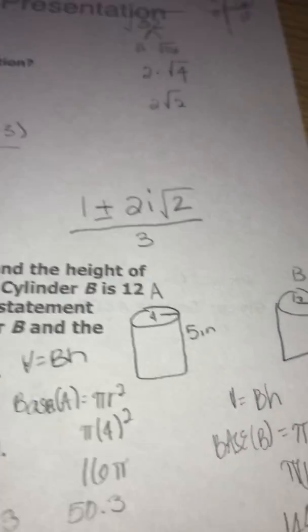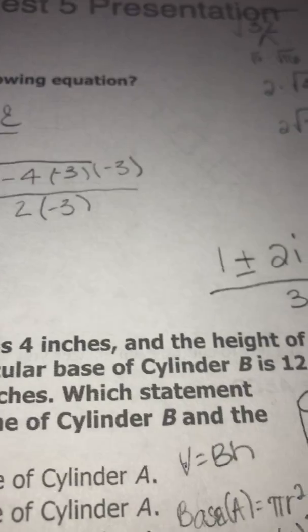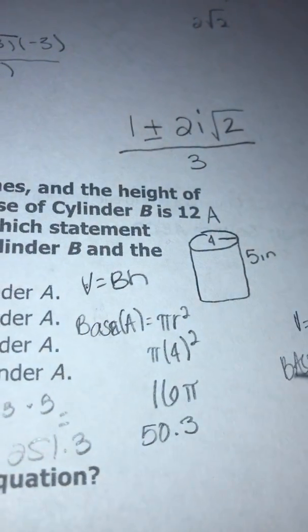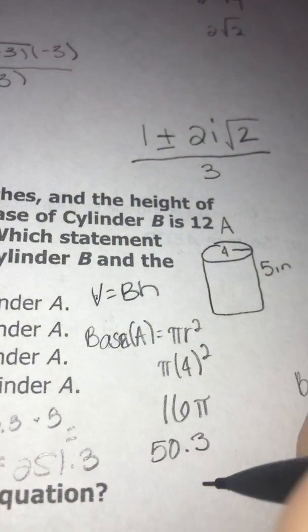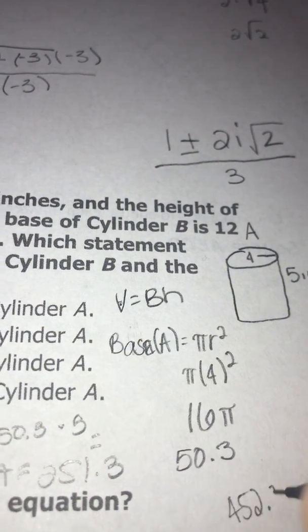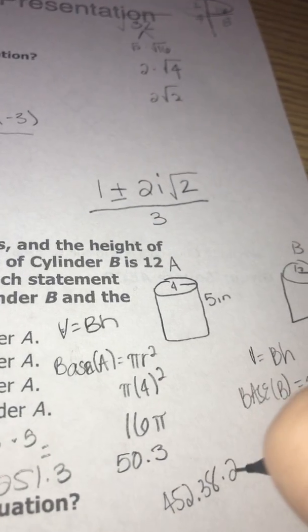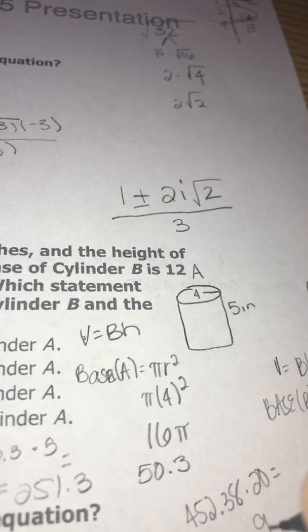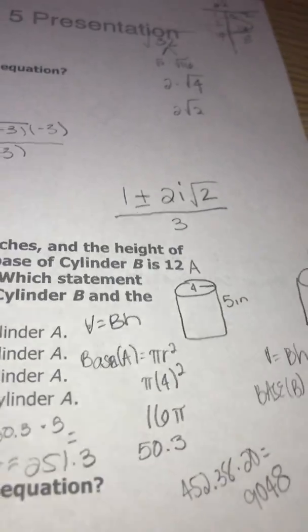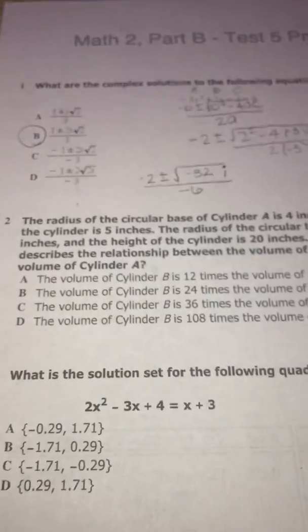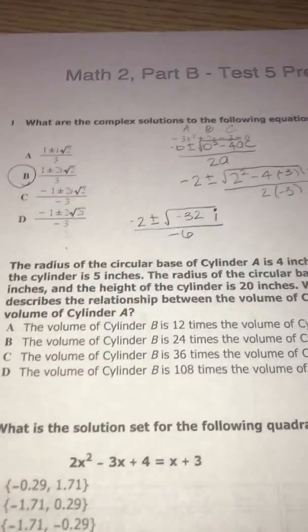Okay, now I come back up here. So we have base times height. So 452.38 times the height, 20, equals 9047.6. Okay, and now what we do is we read each statement and see which one is true.